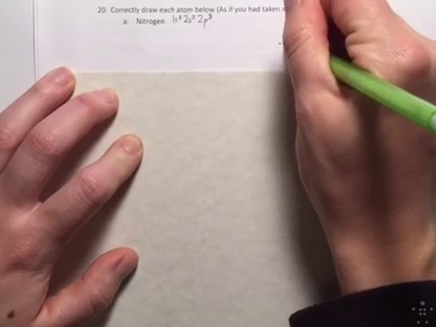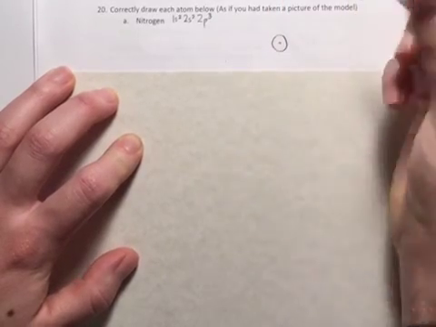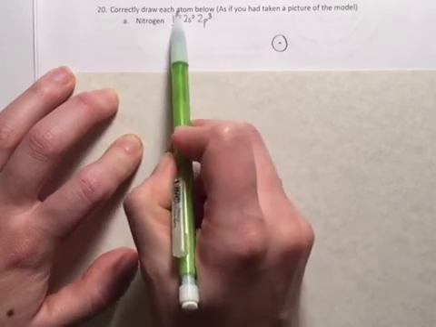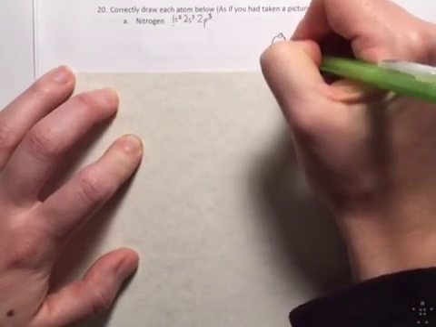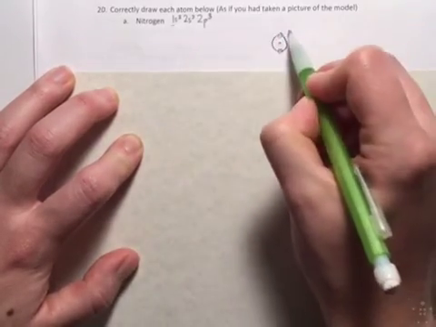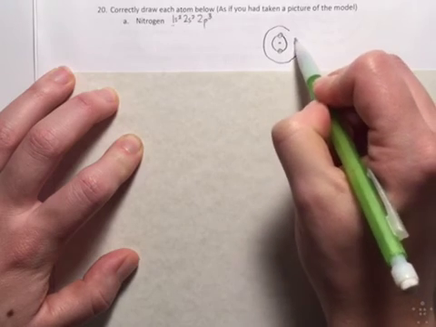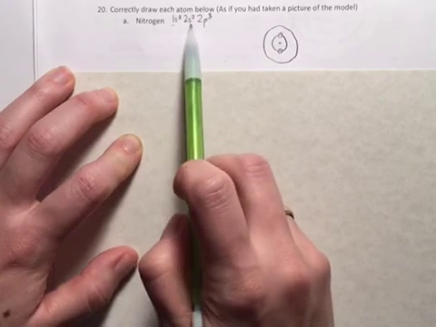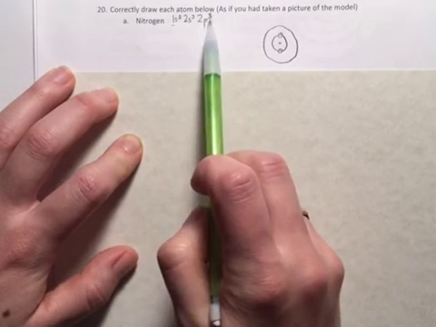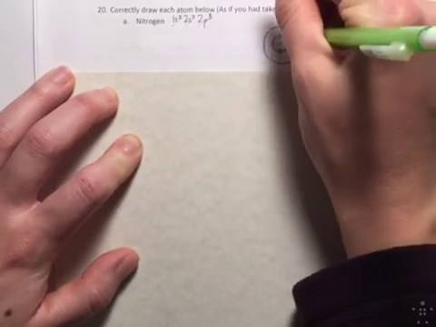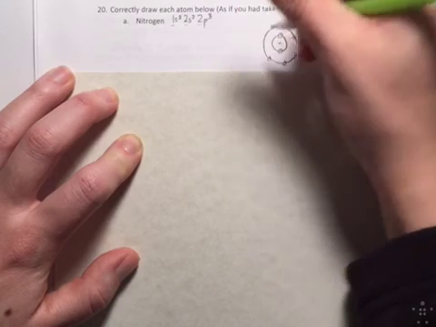So I draw my nucleus in the middle, and then my first energy level. Well, here is energy level 1 in my map, and it says that there's 2 electrons in it. So I go ahead and draw them. And then I go up to energy level 2, which is all I need to go to for nitrogen, because it doesn't go to energy level 3. And I see that there are 1, 2, 3, 4, 5 electrons in level 2. So I go ahead and go 1, 2, 3, 4, 5.